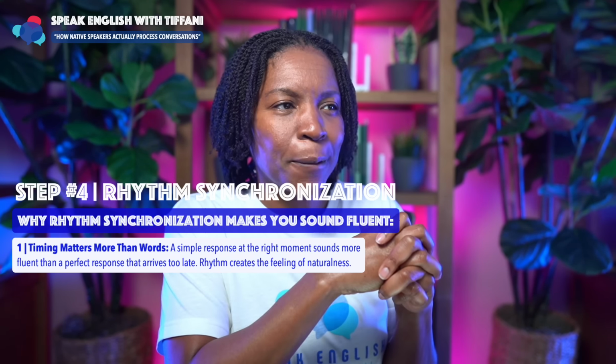Reason number 2, you maintain conversational energy. You see, conversations have a momentum. Syncing to the rhythm keeps energy flowing instead of creating awkward stops and starts. Again, this is emphasizing the point I made earlier. English is not just about words, expressions, and phrases. It's about understanding every aspect, understanding the speed, understanding the rhythm, understanding the mindset you have to have. So again, maintain conversational energy.